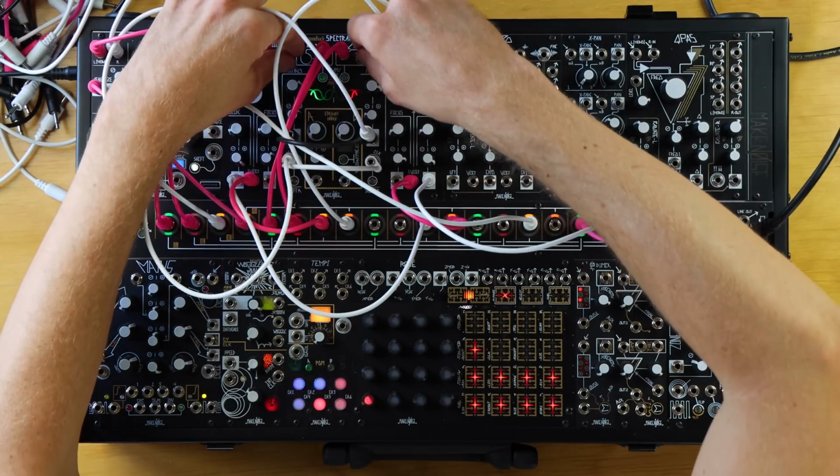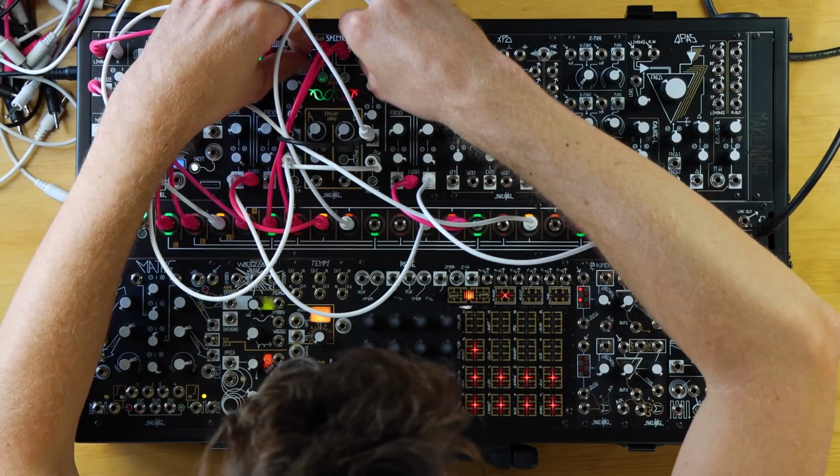The level of the inputs has a fairly large degree of influence on the overall sound of the patch because it's setting the amount of feedback that's happening in this system.